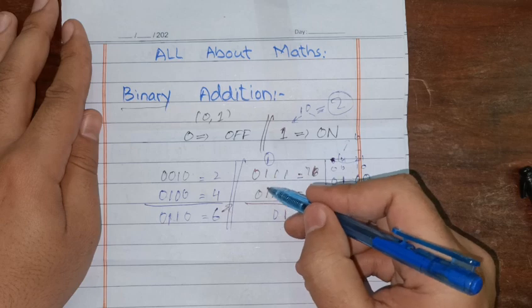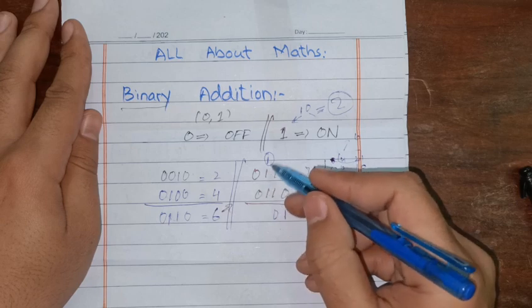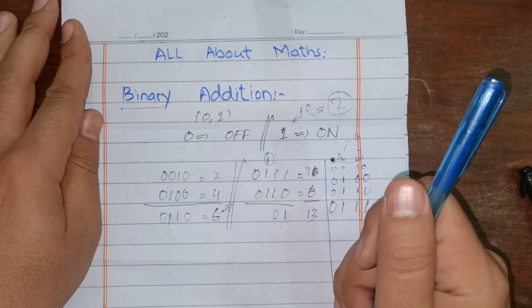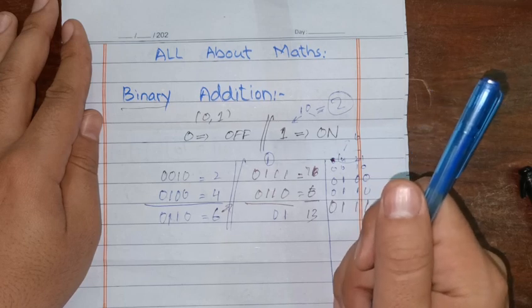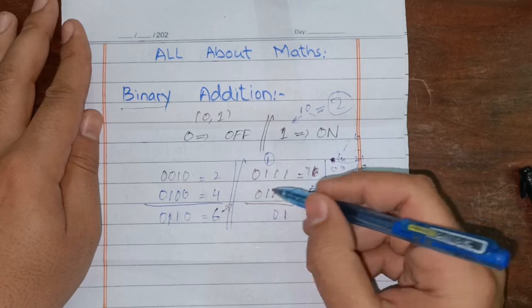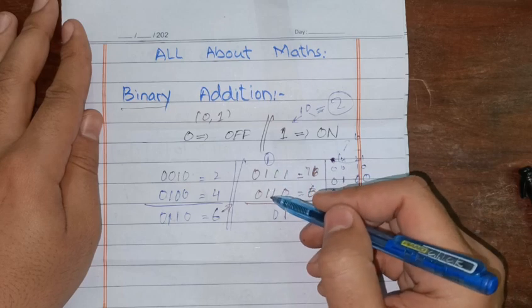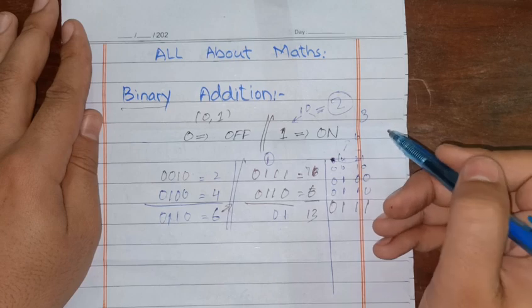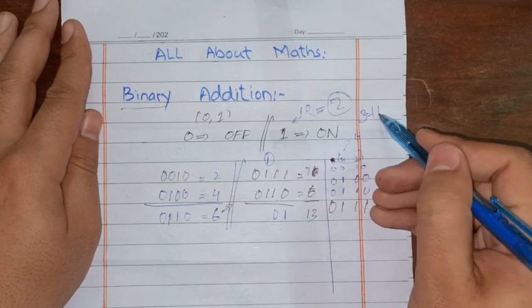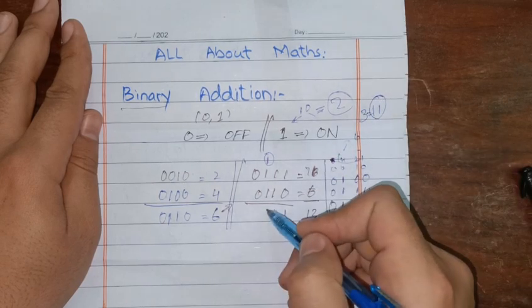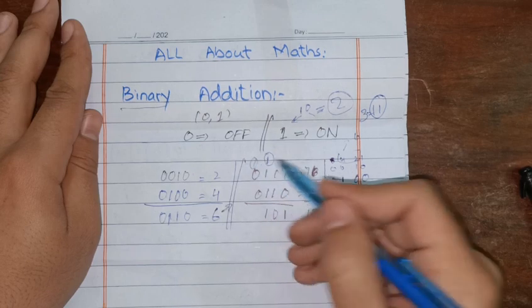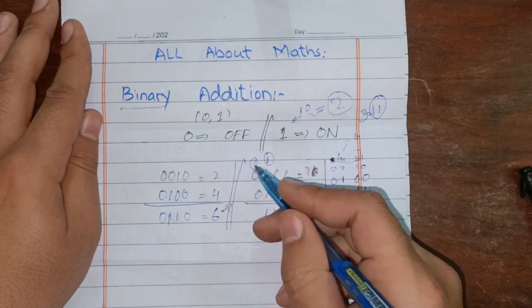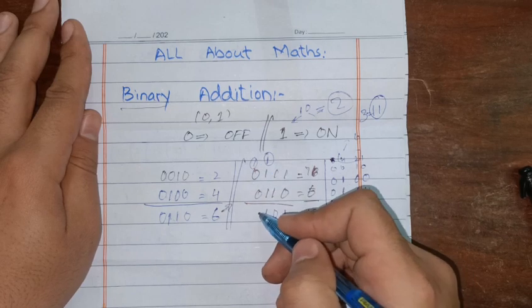Now adding this, what we are getting, 1 1 1, this is 3, right? Now adding these again, what we will get, 3. What is the binary of 3? 1 1, right? So we will write here 1 and 1 will be shifted over here. So now this will be 0 0 and plus 1, this is equal to 1.